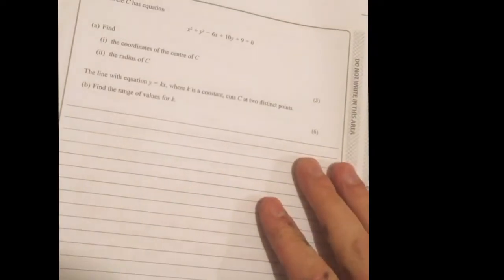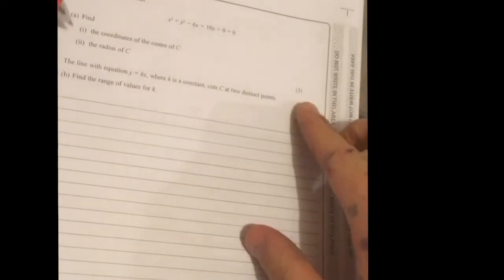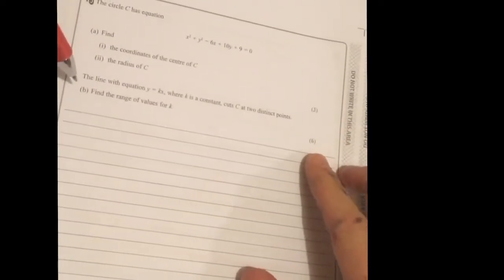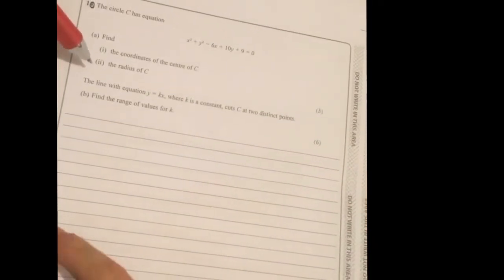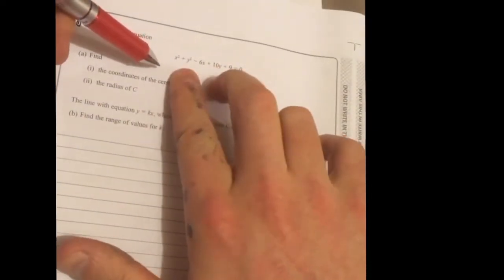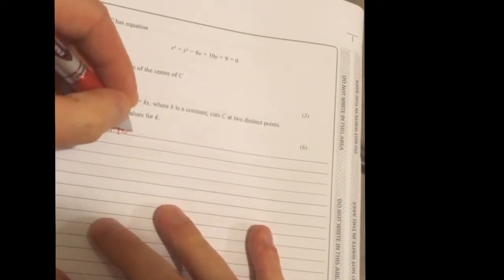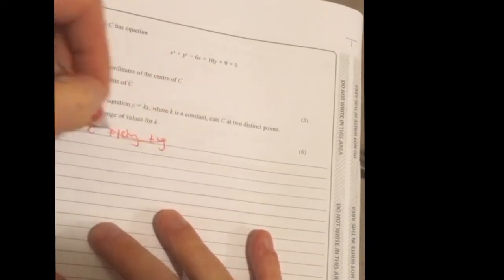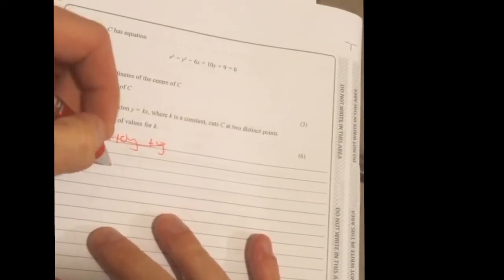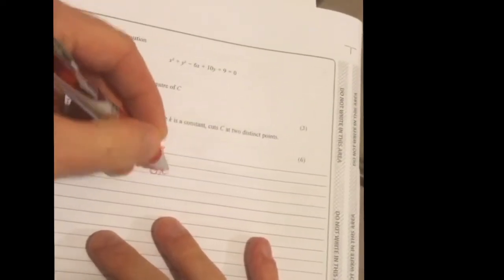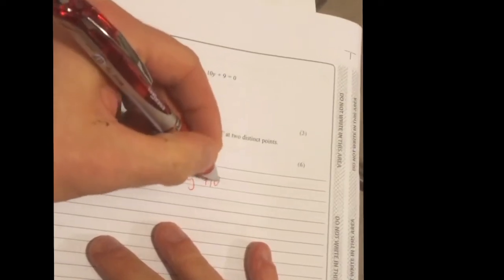Next one was question 10, which is about circles. First bit of this, very easy, most of you got the marks. Second bit of this, quite difficult. So first bit, we just need to find the coordinates of the centre and the radius, both of which we can find by completing the square on this. So I'm going to get my x's together, my y's together, and then complete the square. x squared minus 6x plus y squared plus 10y plus 9 equals 0.